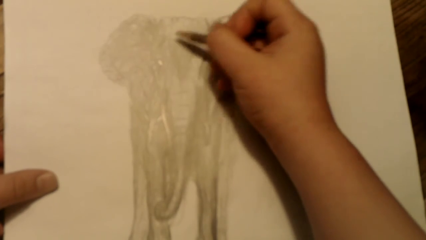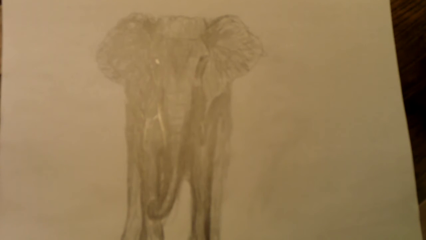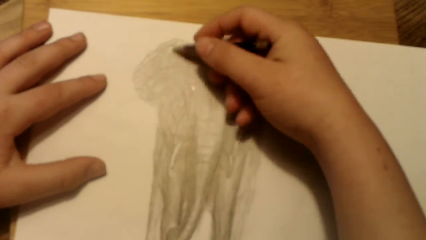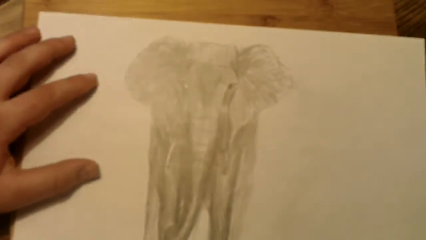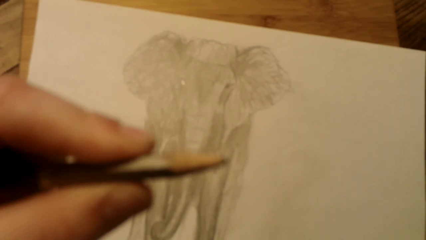Now, don't worry if you didn't get something like this. But I just want to tell you that all I actually used to make this elephant, or the one I'm going to show you that I made at school, is a pencil. It's a normal pencil. It's not a special pencil.